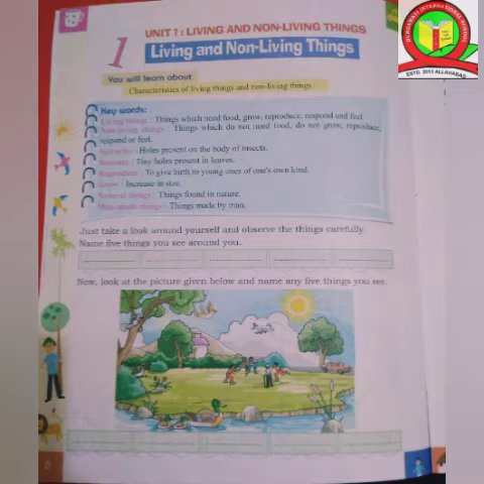Next word is reproduce. To give birth to young ones of one's own kind. The next word is grow. That means increase in size. The next word is natural things. That means things found in nature. Next word is man-made things. It means things made by man. These were some of the hard words of the chapter. Now we will start the chapter.